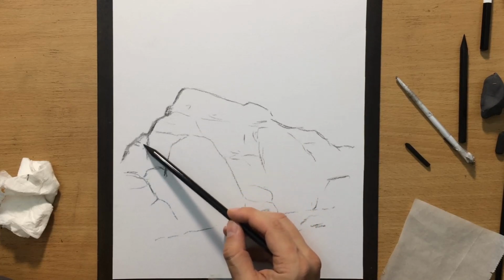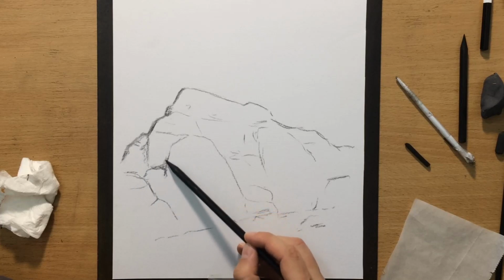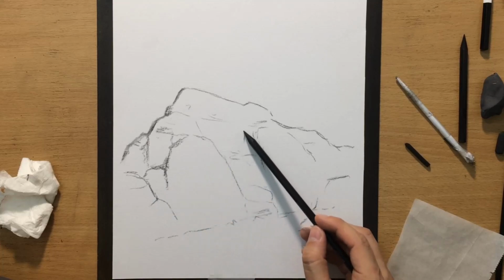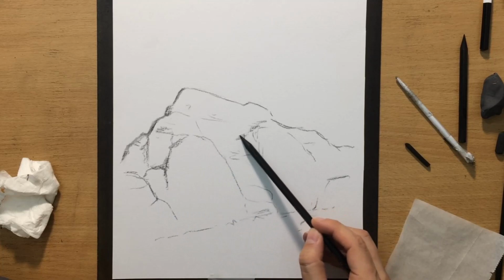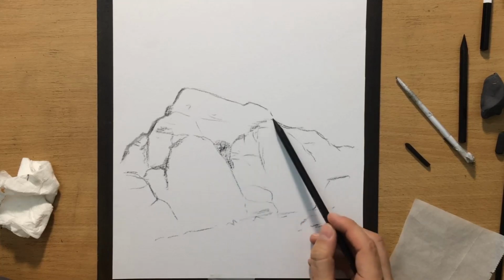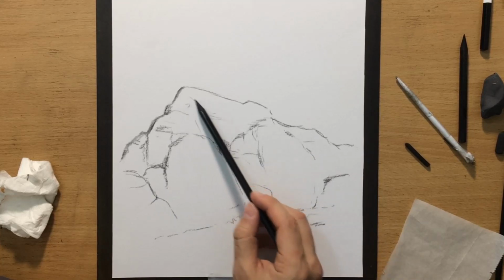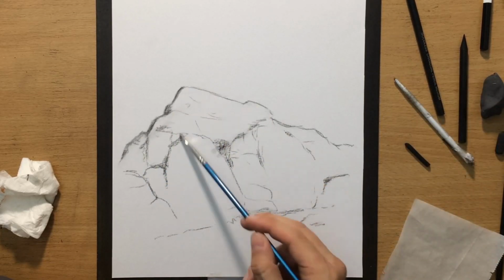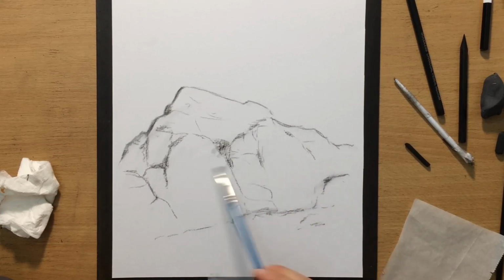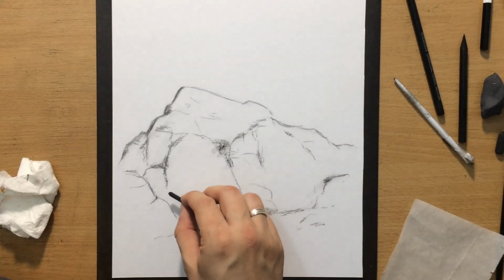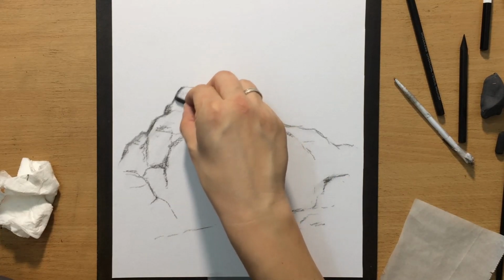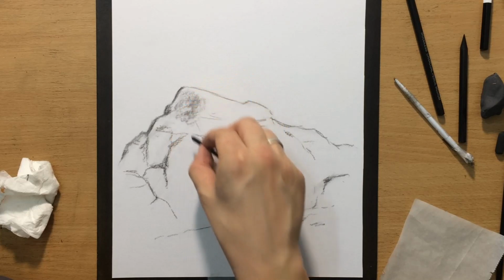My light source this time is going to be coming from the right. So I'm going to do the opposite thing. The light source is going to be coming from the right and from above. So the left side is going to be darker, but not the entire left side, but the left side of each of these segments, because this mass of rocks is going to consist of many smaller rocks.